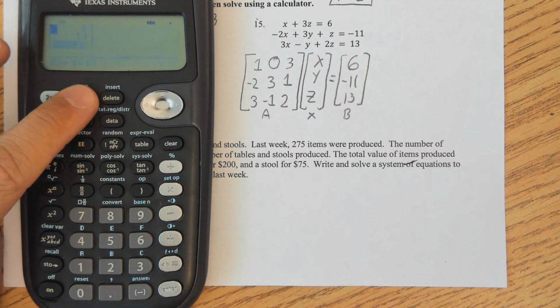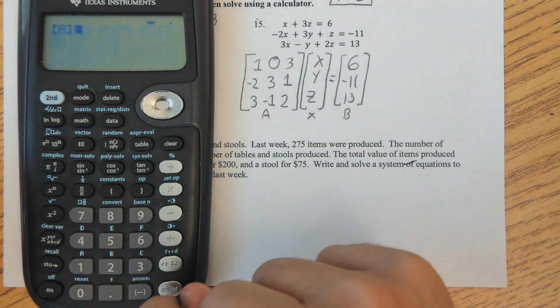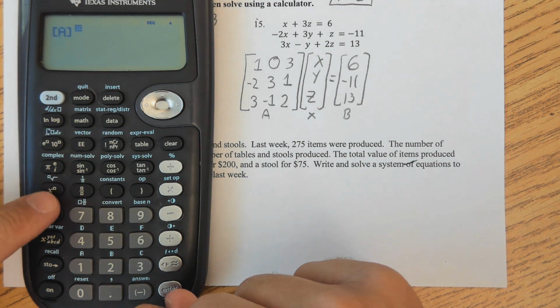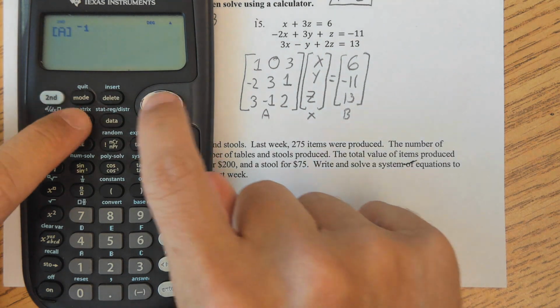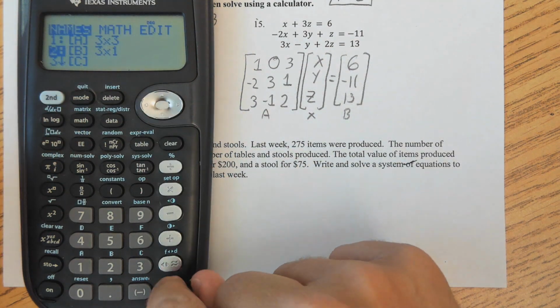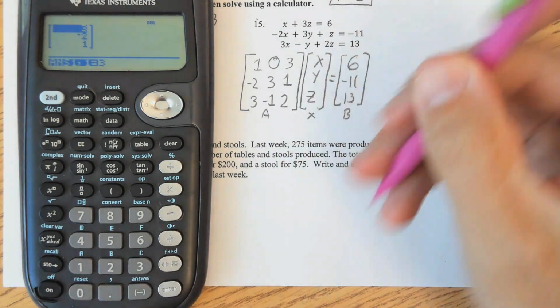Back to the home screen. So second mode to clear it out. Second math again for the matrix button. Select A. Hit the exponent button. Raise it to negative 1. Scroll over. Second math again. Select B. And now it looks nice. And if we did this right, we should get nice answers here, which we do.